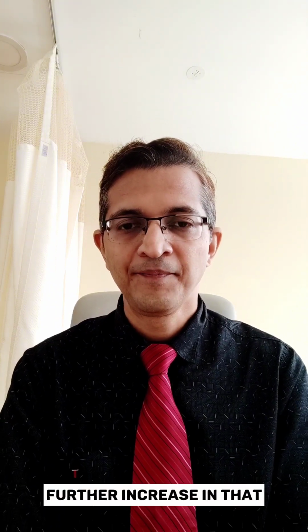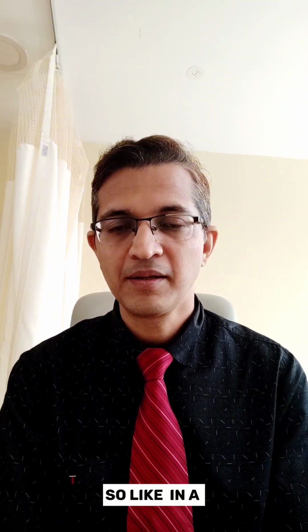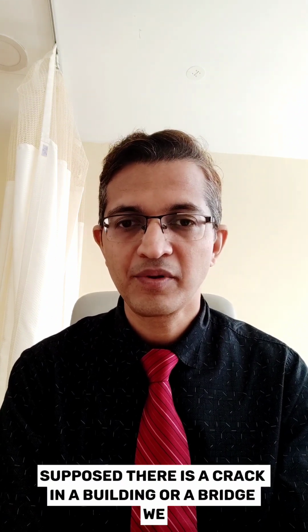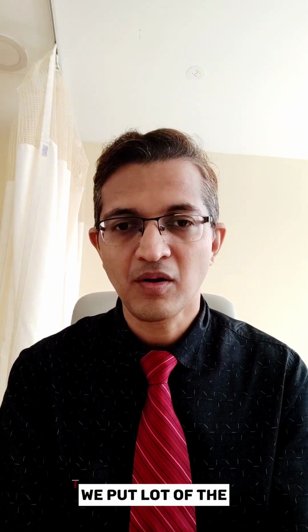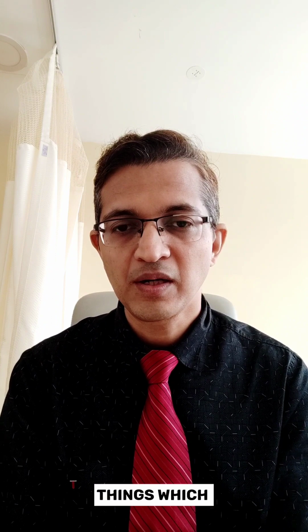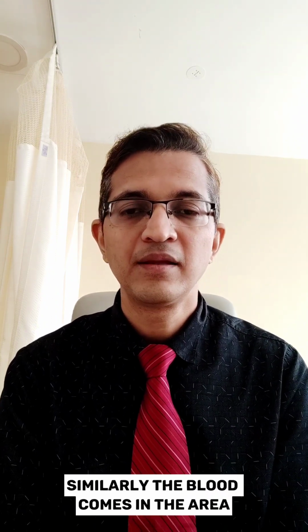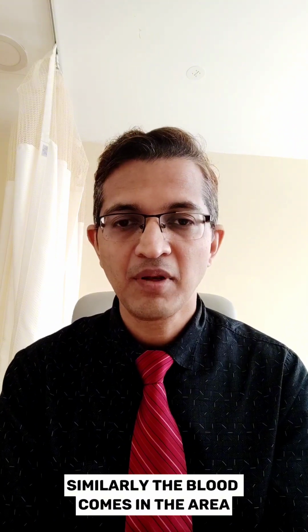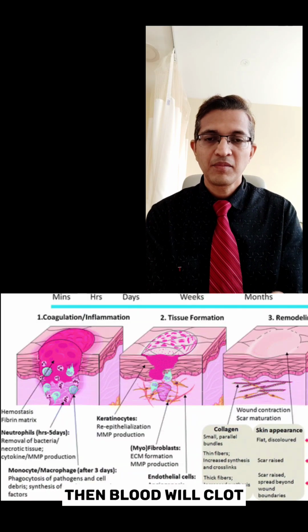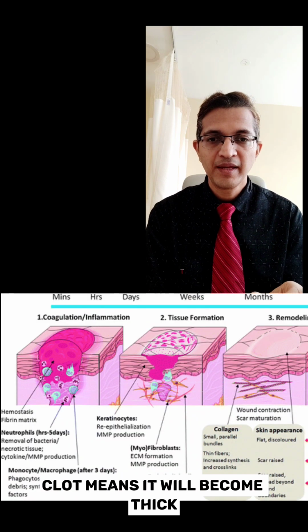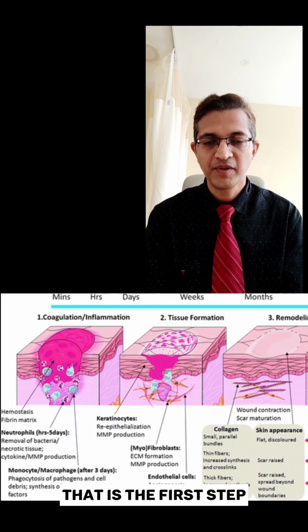Like a crack in a building, we put cement, which holds the crack and prevents further breaking. Similarly, blood fills the area, then the blood clots, meaning it becomes thick so that it seals off. That is the first step.